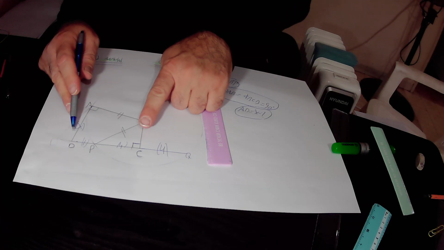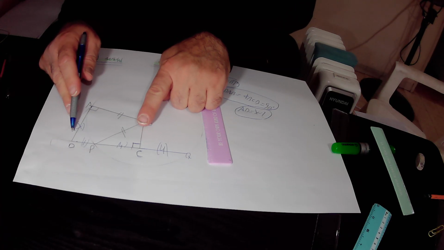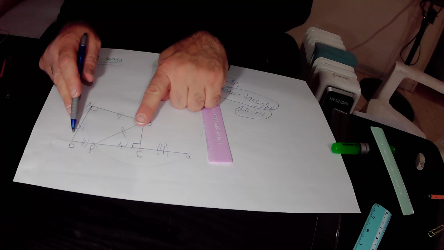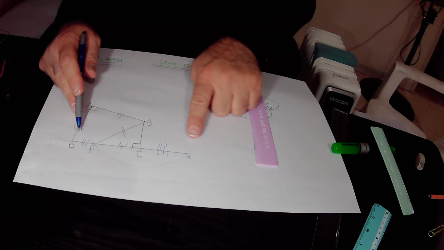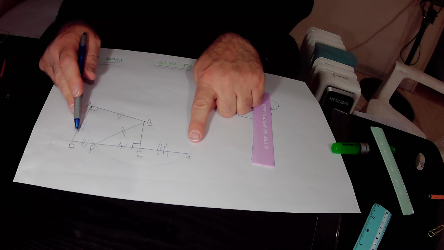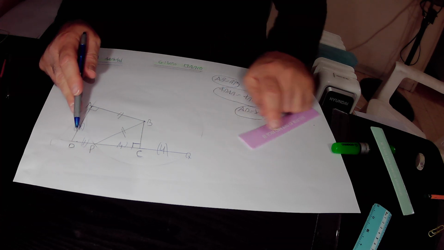CD is one side of quadrilateral ABCD, therefore it is a straight line. When you extend a straight line by a straight line, the result CQ must also be a straight line.